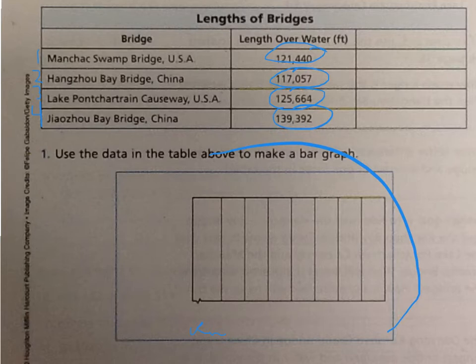The first one, the Manchac Swamp Bridge, I'm going to make 121,000. The Hangzhou Bay Bridge, I'm going to make 117,000. And then the lake in USA, I'm going to make 126,000, because that 5 gets moved up since to the right of it is a 6. And then the Jiaozhou Bay Bridge, I'm going to make 139,000. Oh, I don't know why I had that 4 there. So these numbers are the ones I'm going to graph.